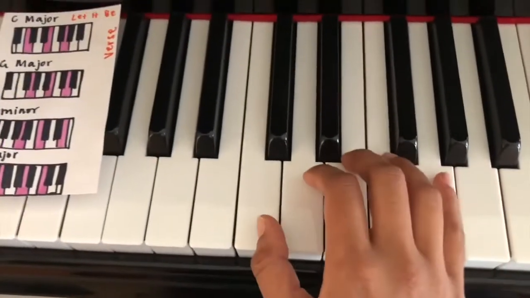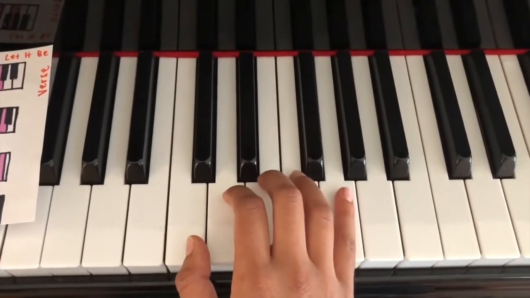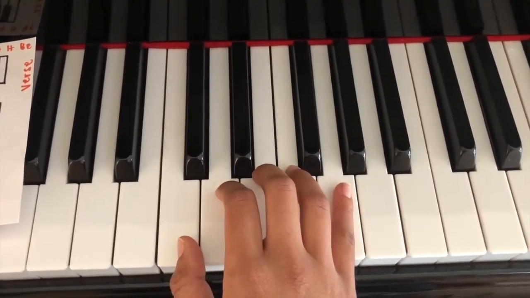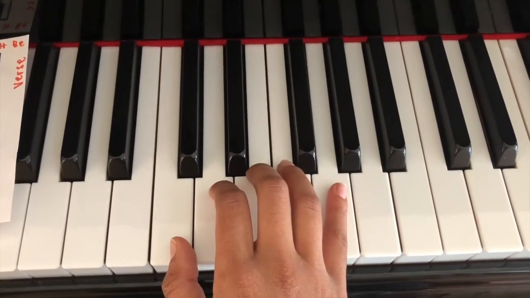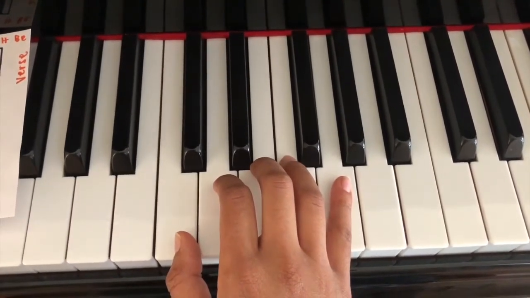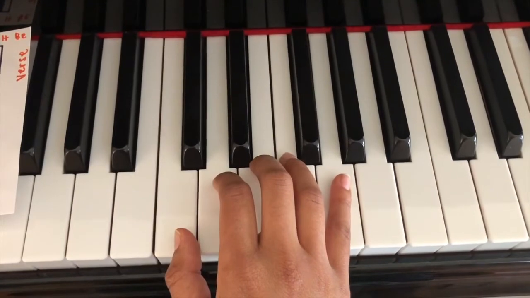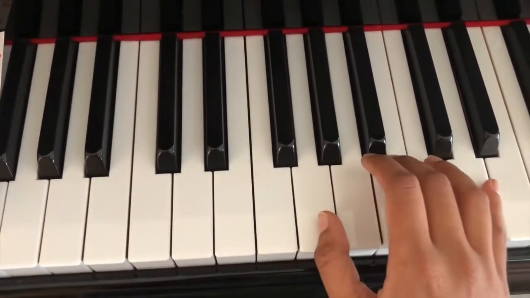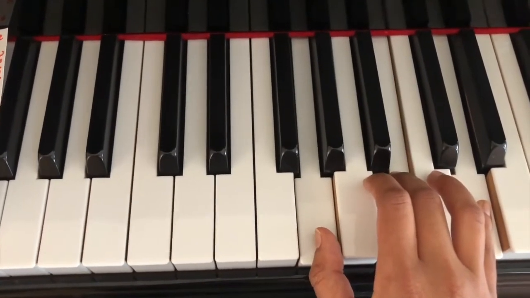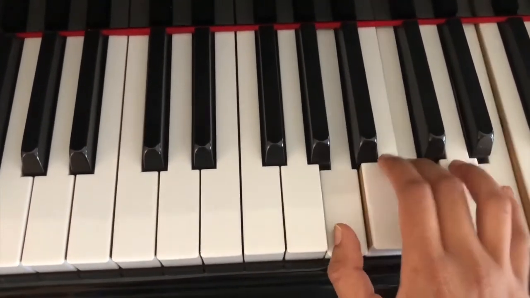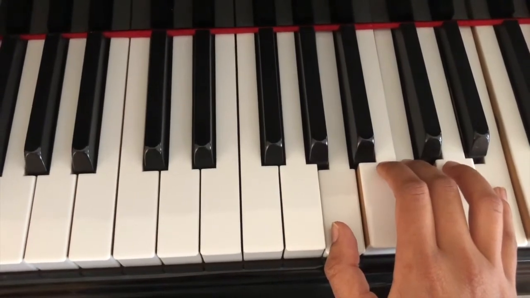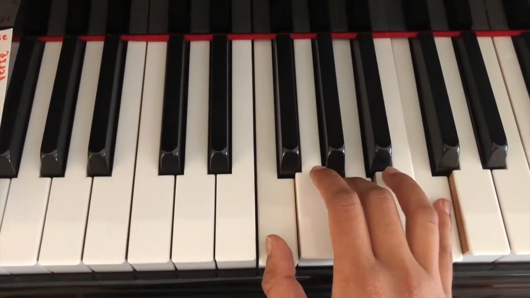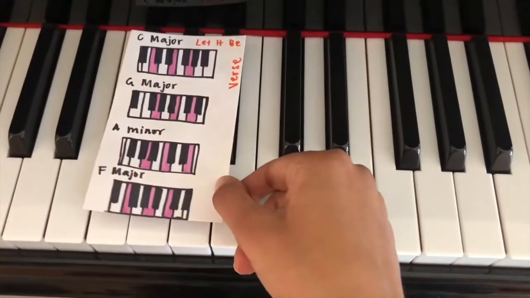This is going to require a little bit of forward thinking. Don't hesitate to pause and work on it on your own before you come play with my counting. I'm going to count to 4 and then we're going to play each of these for 4 counts each. 1, 2, ready, go. C, 2, 3, 4. G, 2, 3, 4. A minor, 2, 3, 4. F, 2, 3, 4.